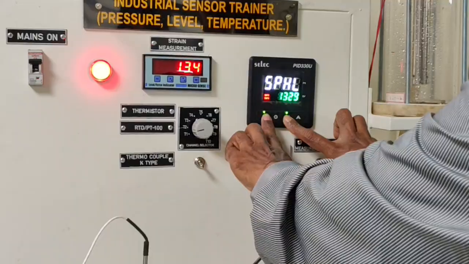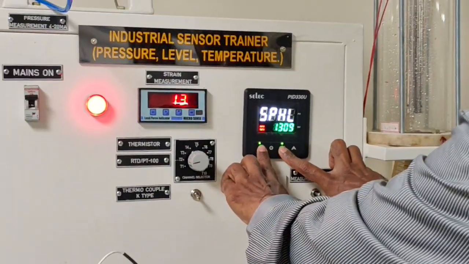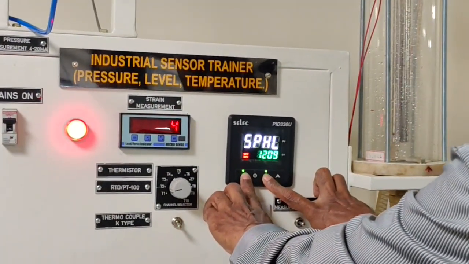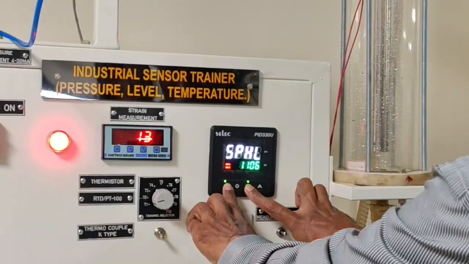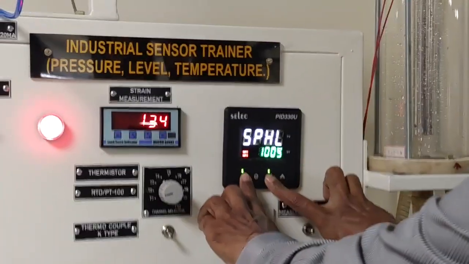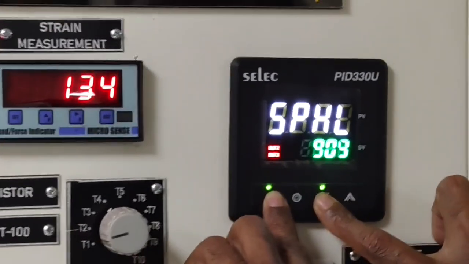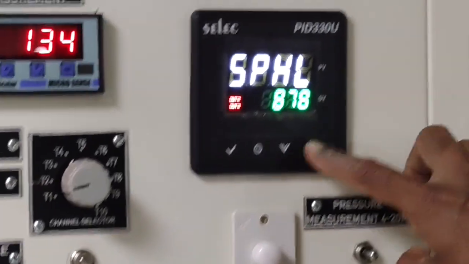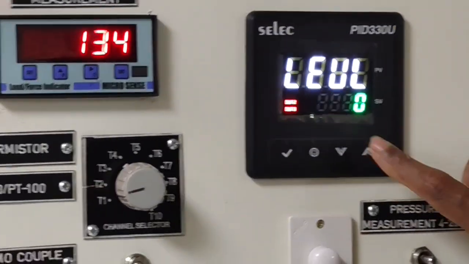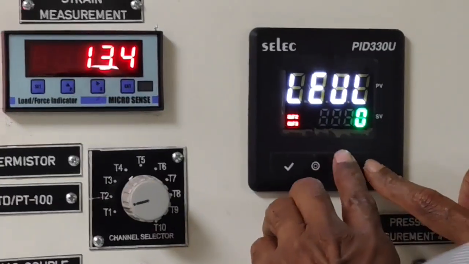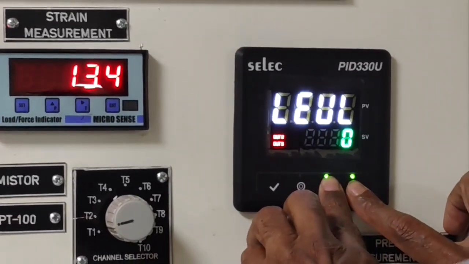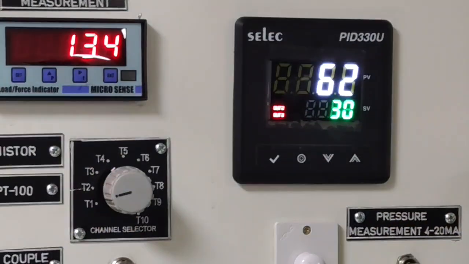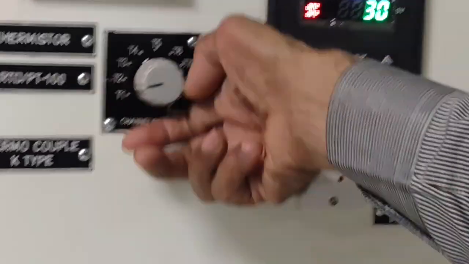You can bring it down to 100 degrees also. Say around 200 degrees we will keep it. It doesn't matter what degree you keep it. Whatever the limit you put, within that limit it will operate, that's all. No problem, 700. Then level 0. The program will come out. Now we are keeping it for T2.